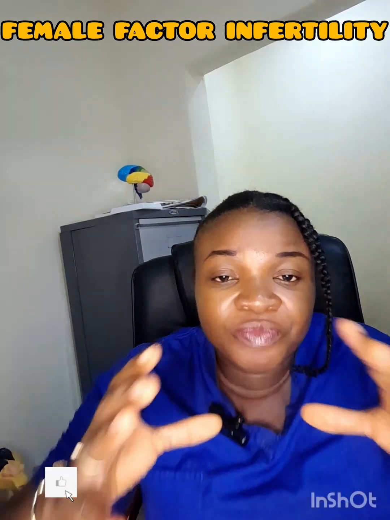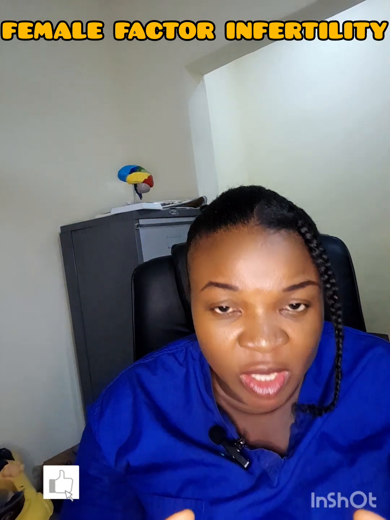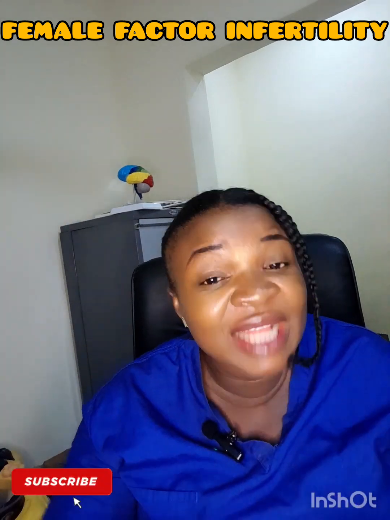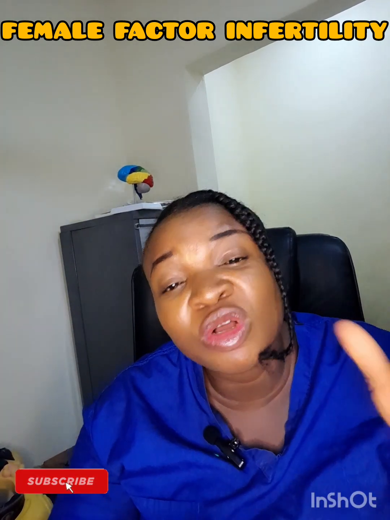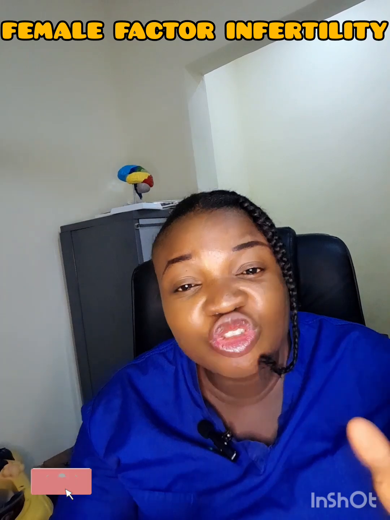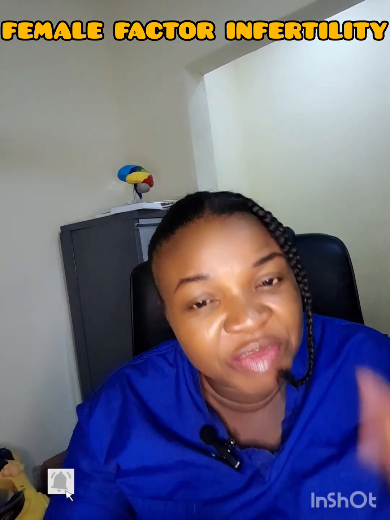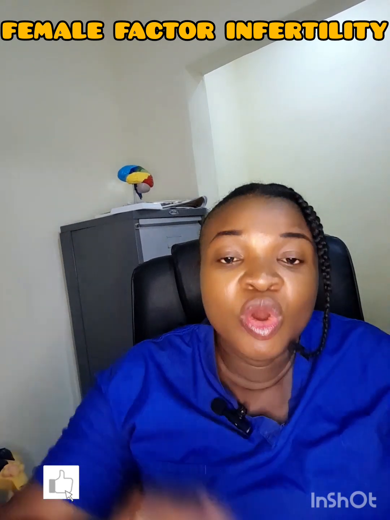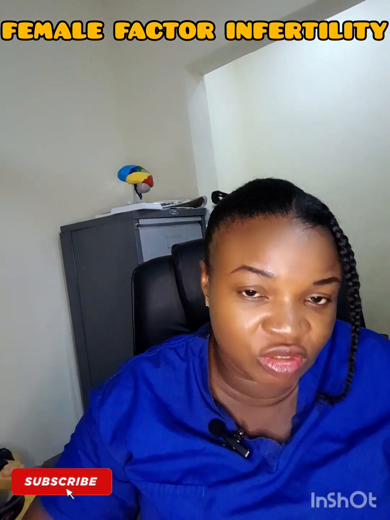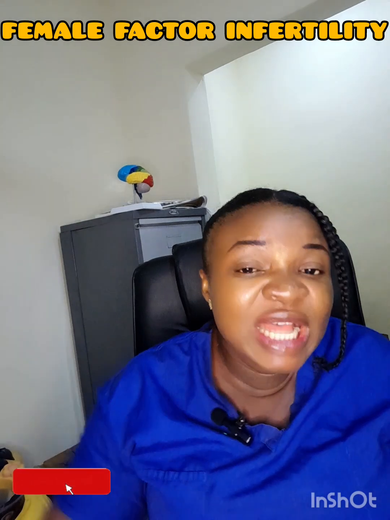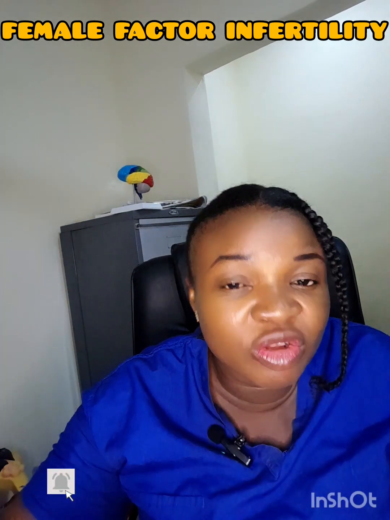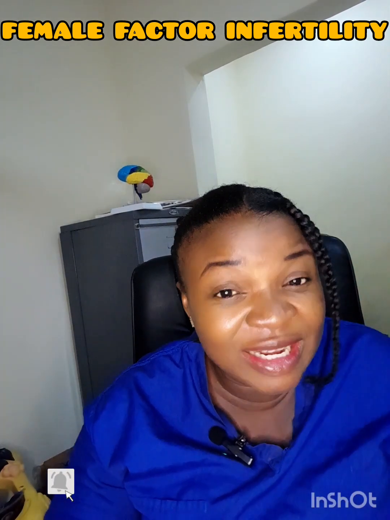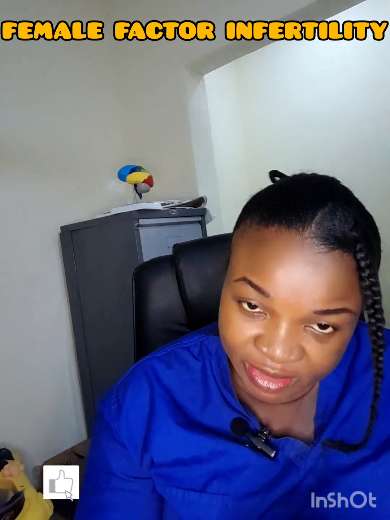And pelvic inflammatory disease as well may lead to adhesions, and these adhesions may totally block the end of the tube, and so the egg cannot even be picked, talk more of transported into the tubes. So pelvic inflammatory disease is the major cause of tubal damage. Now, if there is destruction of that cilia, or the end is totally closed, the egg will not be picked.